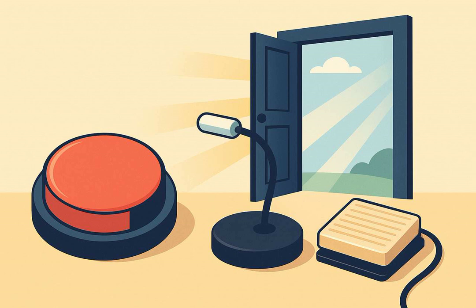What is a switch device? Imagine having very limited physical movement. Maybe you can't use your hands or fingers easily, but you can control a single switch, like pressing a big button, sipping or puffing air into a tube, or even moving your head slightly.